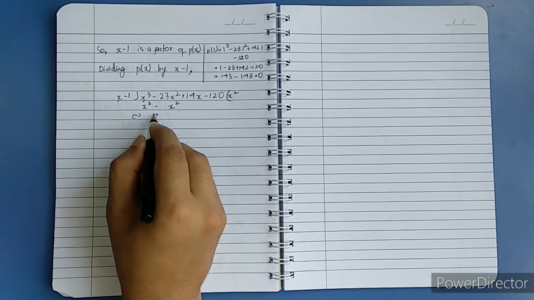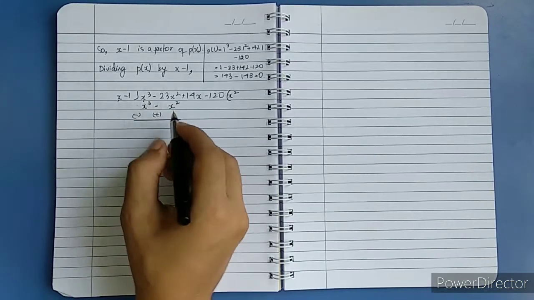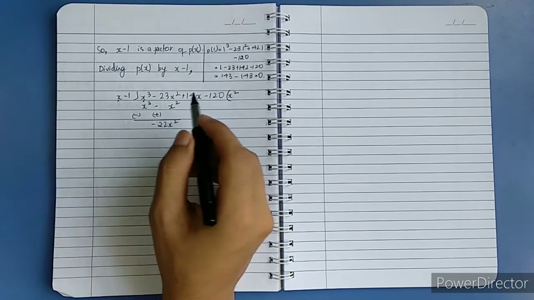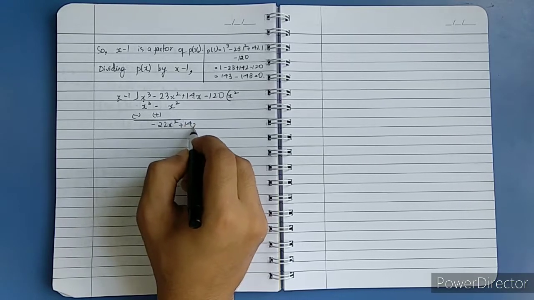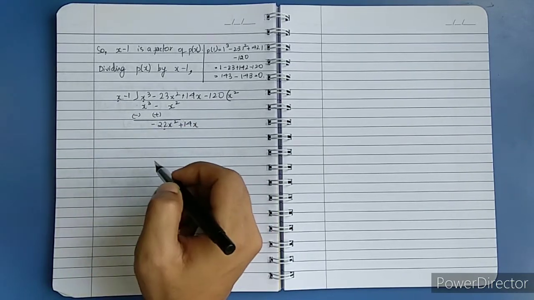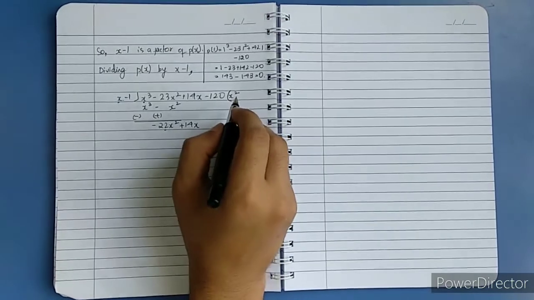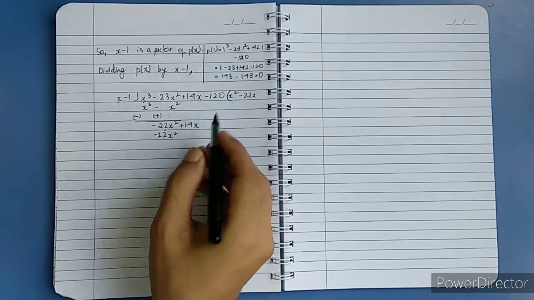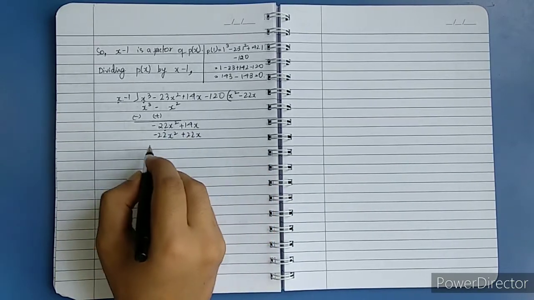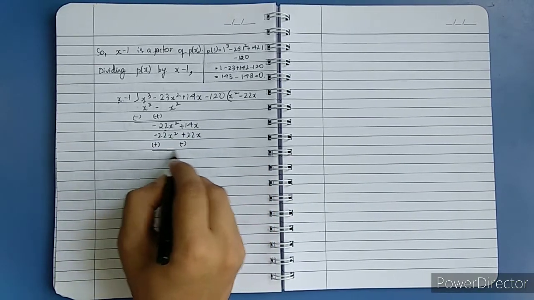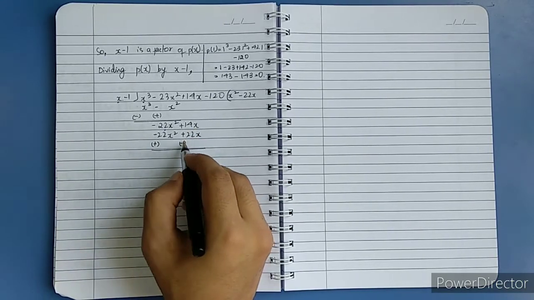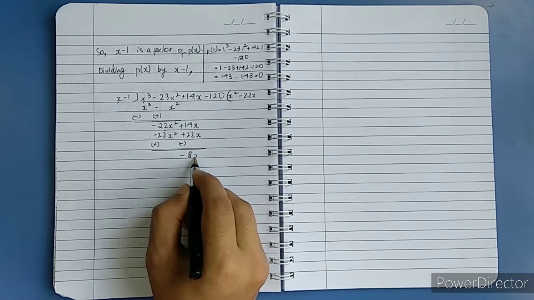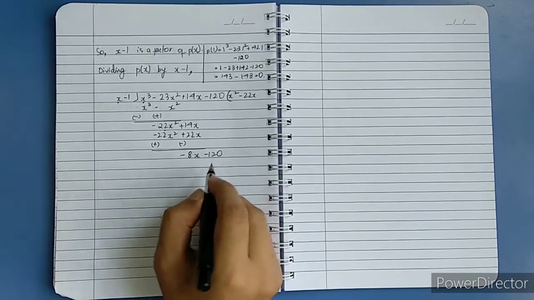Signs change. Minus 23 plus 1 is minus 22x square. Now plus 14x comes down. From x we are getting minus 22x square. So x into minus 22x will give us minus 22x square. Minus into minus plus 22x. Signs change. So this cancels off. We have minus 22 plus 14, that is minus 8x, and minus 120 comes down.